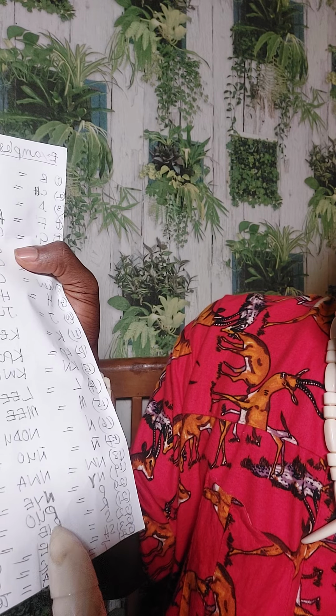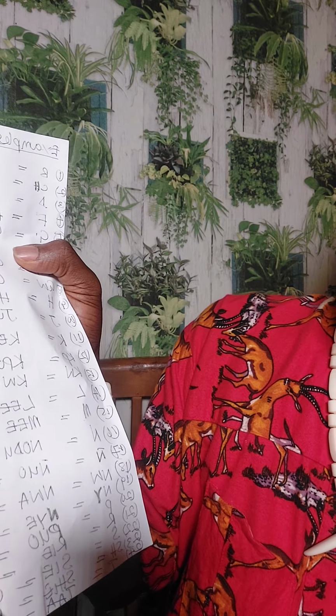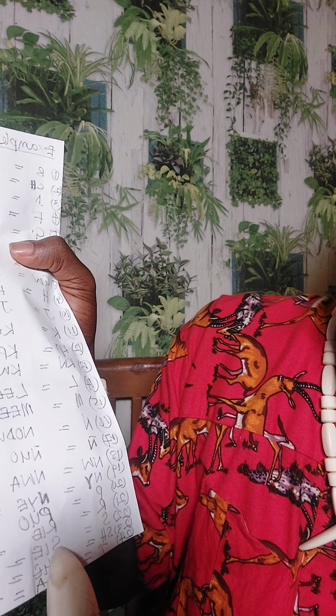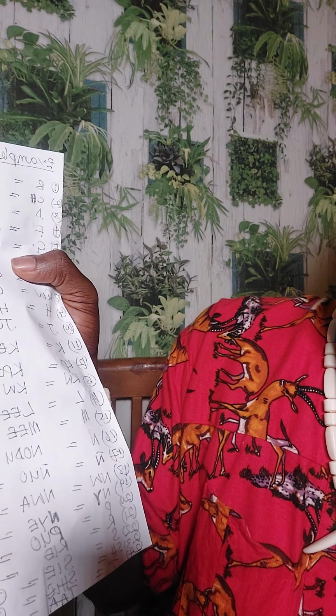The other one is re. I use re to form rie. Rie means eat in English. I use the other one, si, to form sie. Sie means cook in English, to cook something to eat.